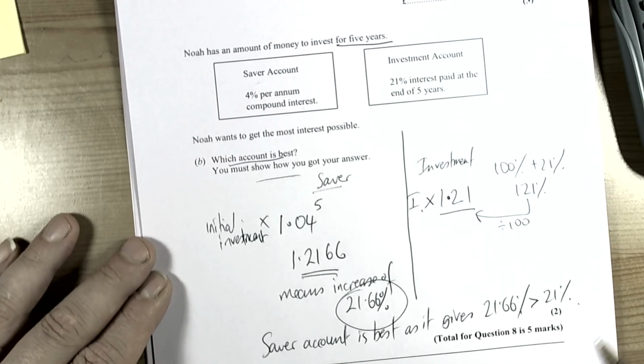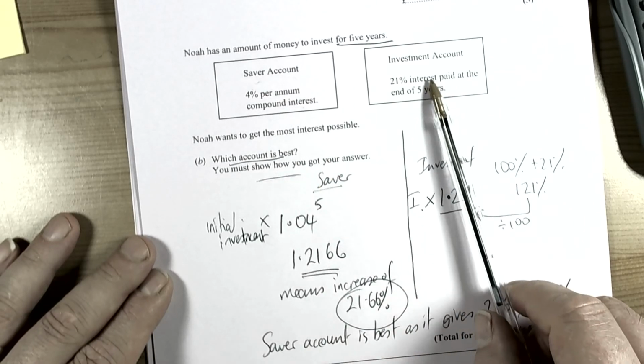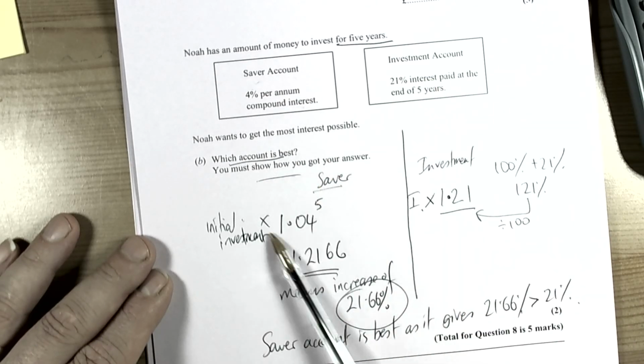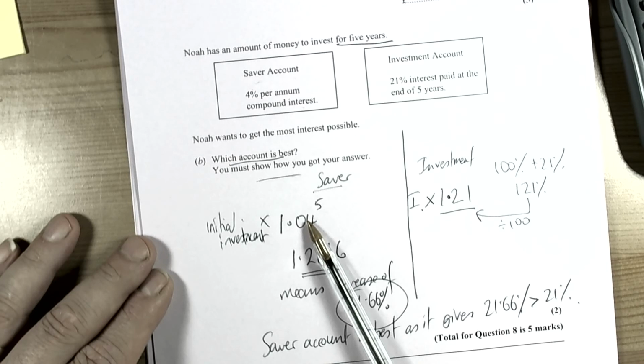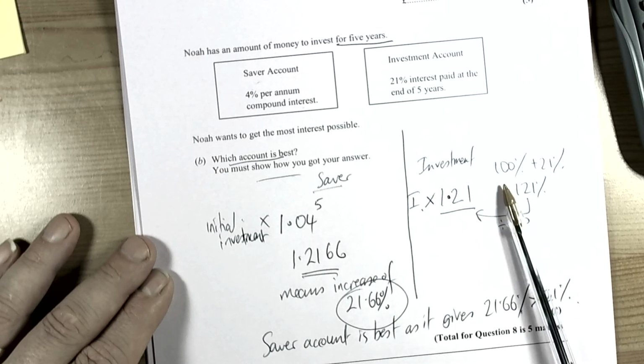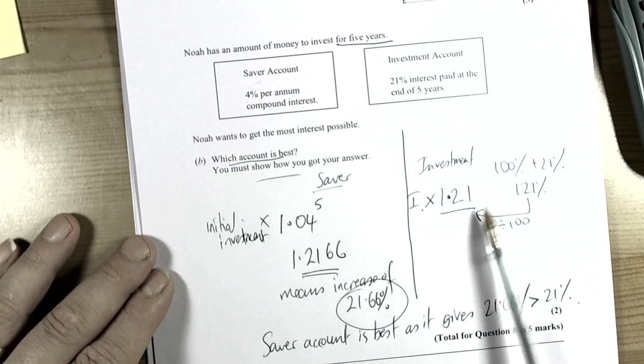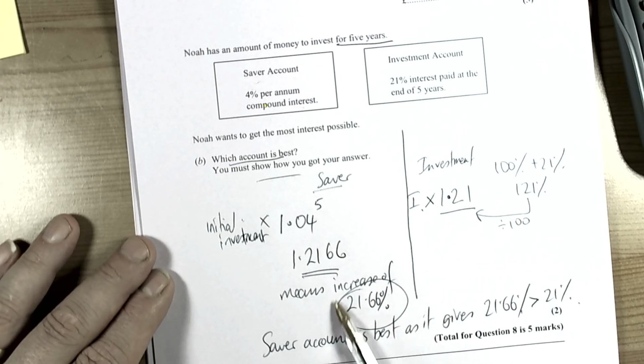Okay, so this kind of question, we didn't actually need to know what the initial investment was because we're comparing the percentage change, and this one used the general idea of compound effects, which you do percentage multiplier to the power of the number of time periods. In this time it's 5 years, and this one told you you've got a straightforward 21% at the end of the investment period. So comparing those two, we can see this one was larger.